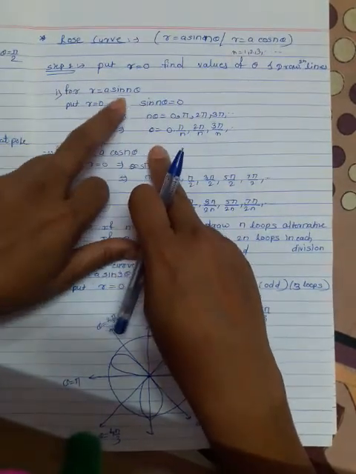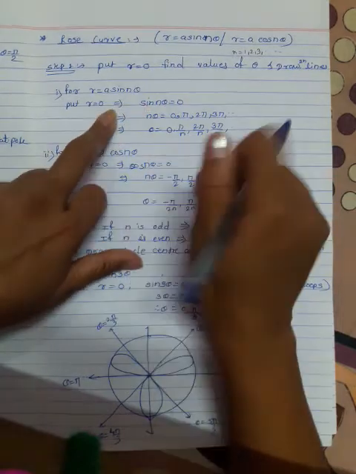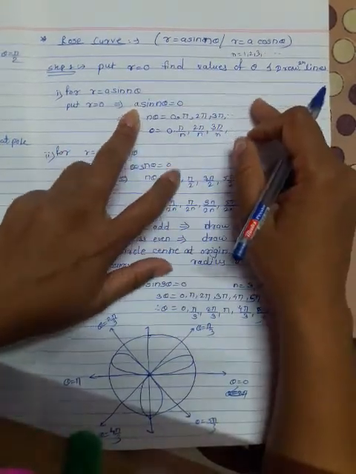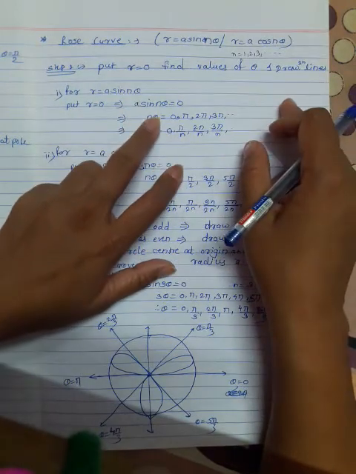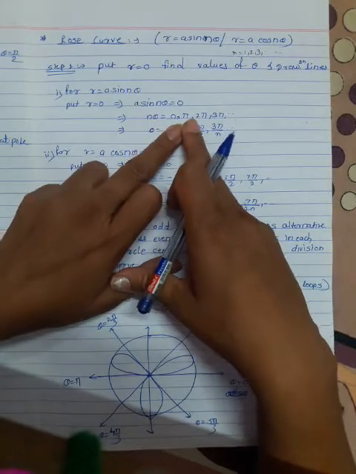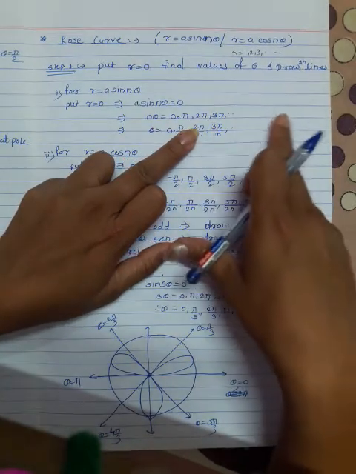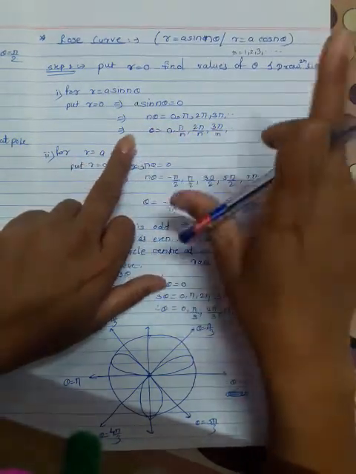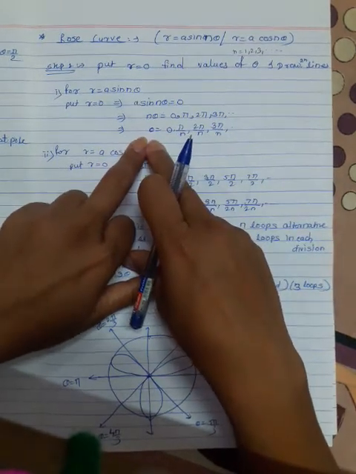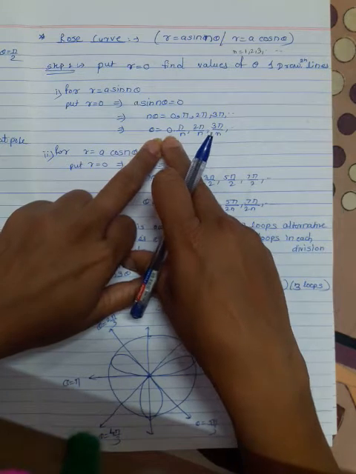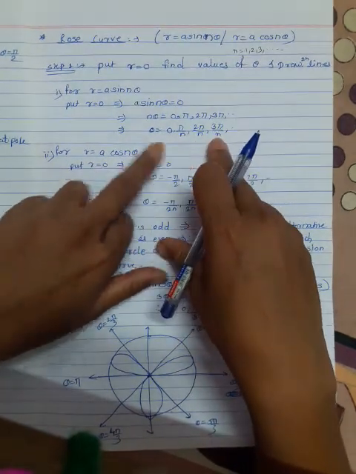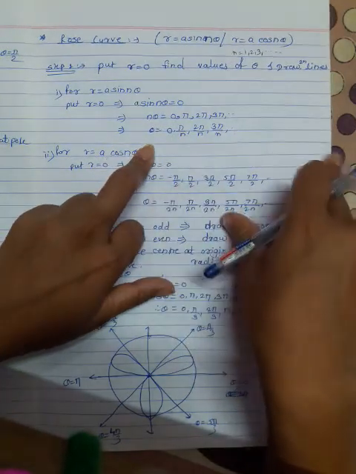What do we get? a sin n theta is equal to 0, but a cannot be equal to 0 because it is a constant. Sin n theta is equal to 0 means n theta has values 0, pi, 2 pi, 3 pi, 4 pi and so on. These are infinite angles. Now we want theta, that's why take n on this side. We get theta is equal to 0 upon n, that is 0, pi upon n, 2 pi upon n, 3 pi upon n. Okay, this is the infinite series of angles.